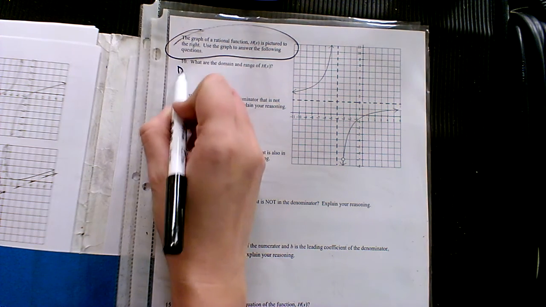This time we have a graph. No table, no equation, just a picture. They don't really give us any information at the top other than it's a rational function, which we can clearly determine based off the picture anyway. So not really much to go off of. Can we determine domain and range? What numbers do we have to skip over?